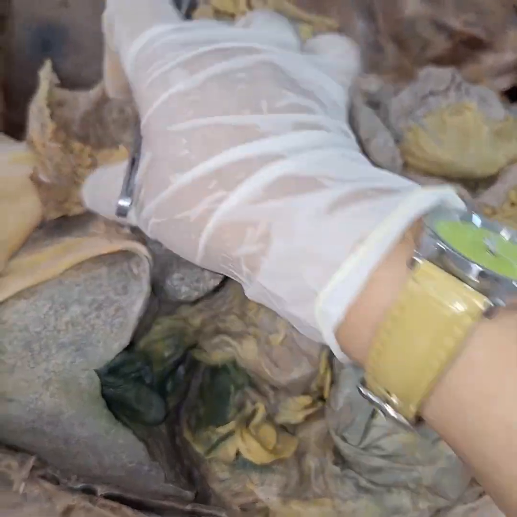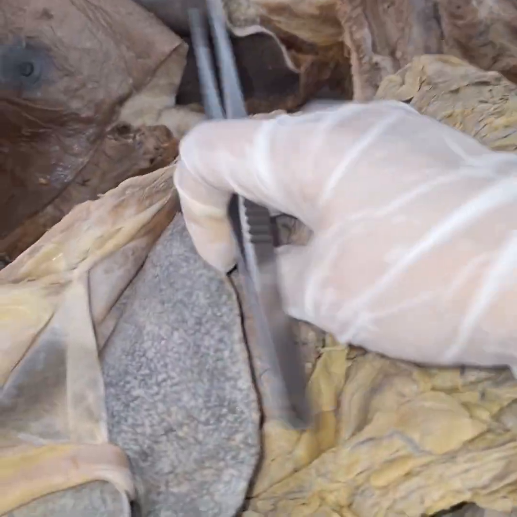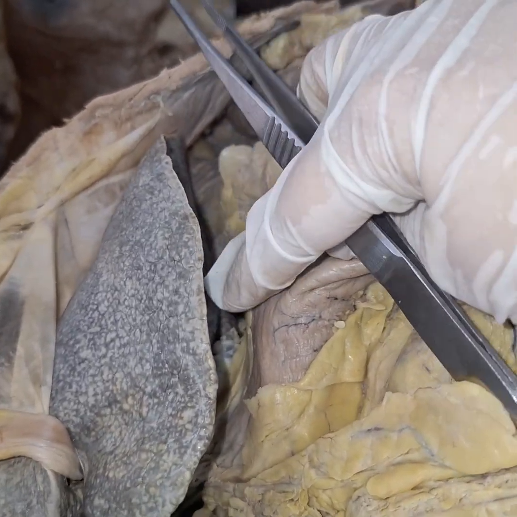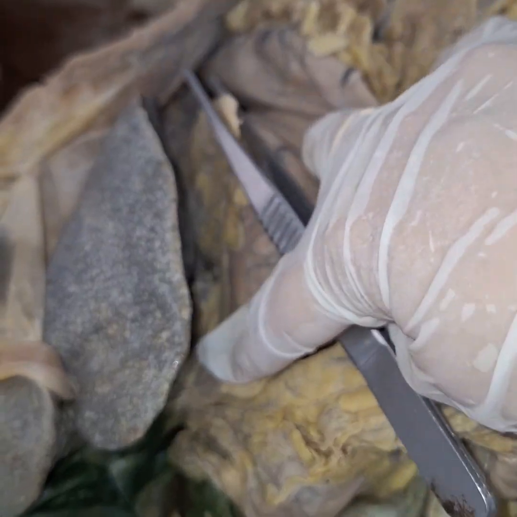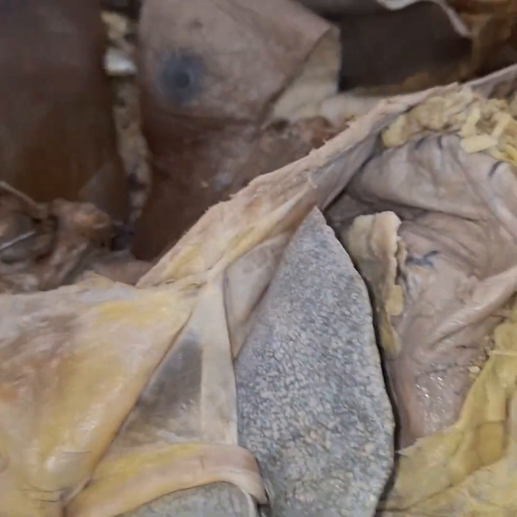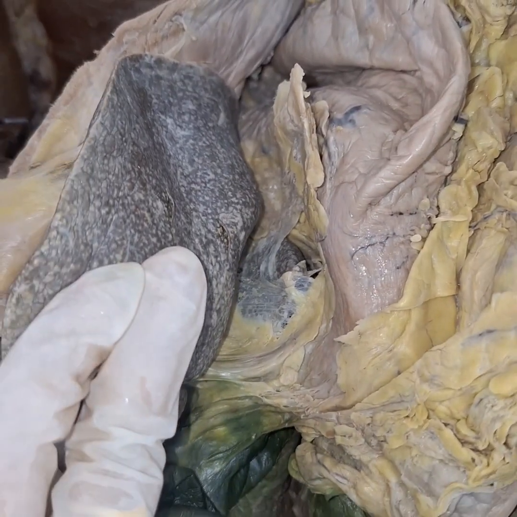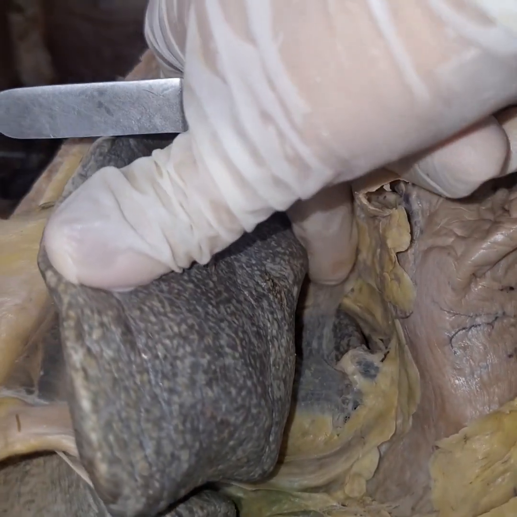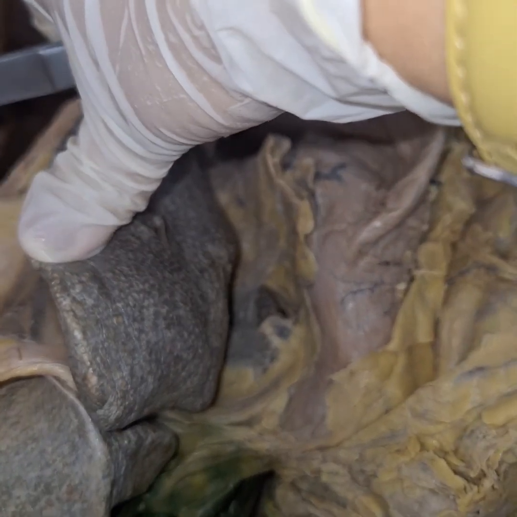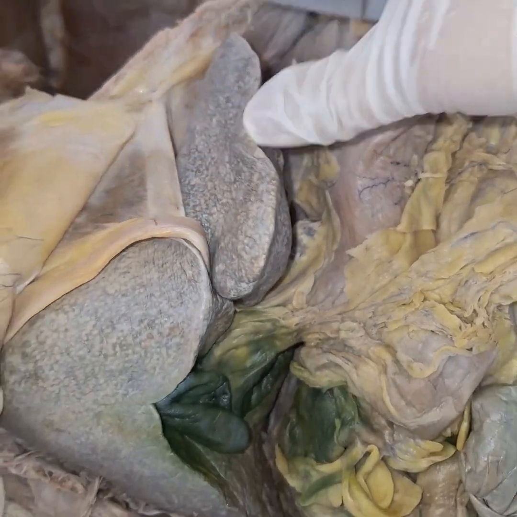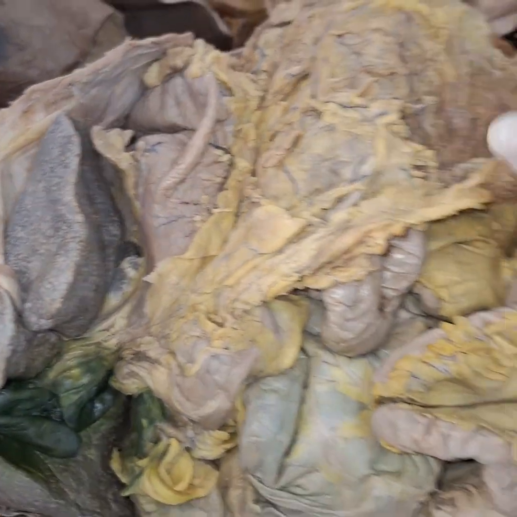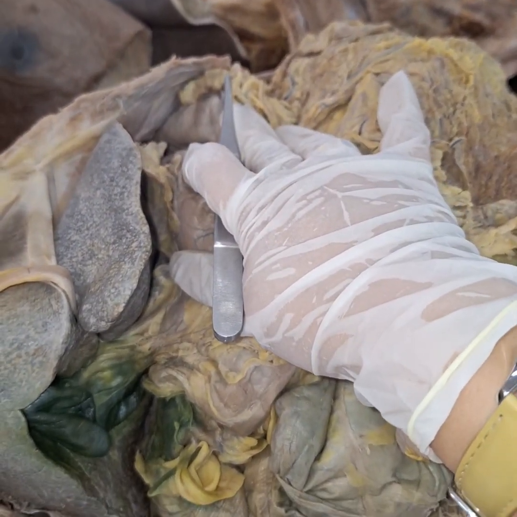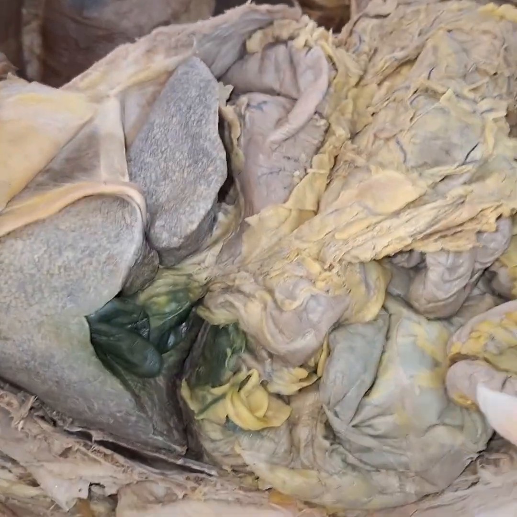If we see the lesser curvature of the stomach, here is the lesser omentum attached, and behind the stomach is the lesser sac. So more or less whatever we can see here is part of the greater sac, and behind the stomach lies the lesser sac or the omental bursa.